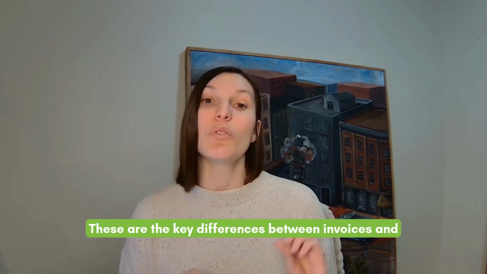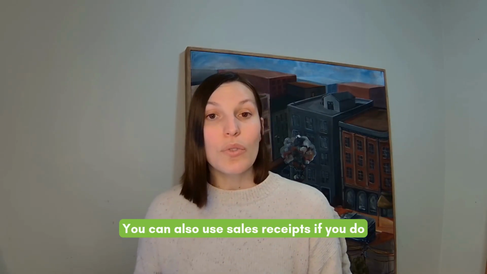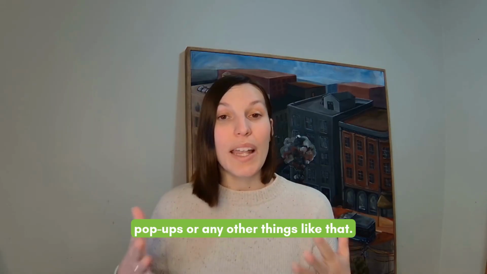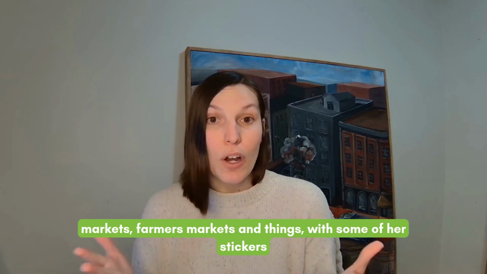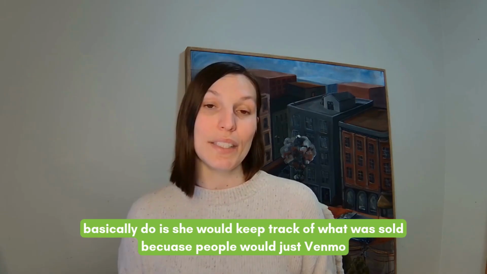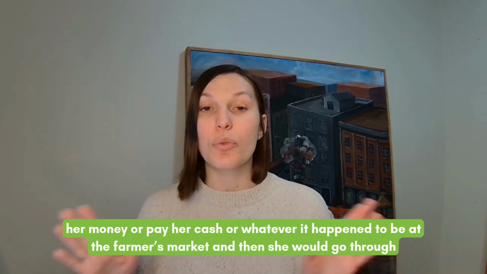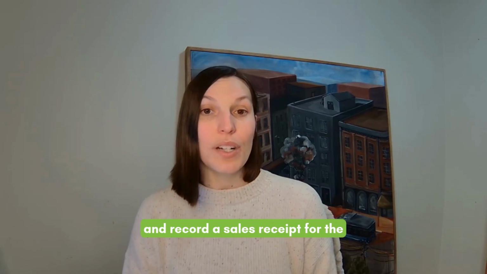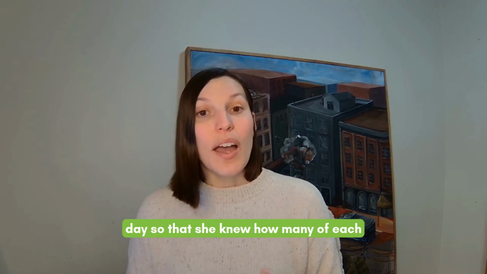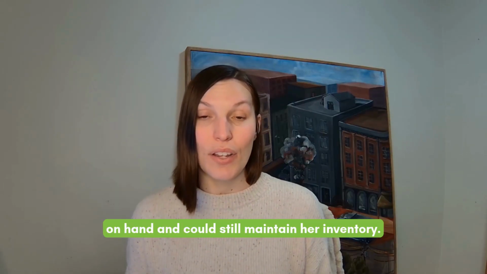These are the key differences between invoices and sales receipts in QuickBooks Online. You can also use sales receipts if you do pop-ups or any other things like that. I have a client who used to go to markets, farmers markets and things with some of her stickers and other products. And what she would basically do is she would keep track of what was sold because people would just Venmo her money or pay her cash or whatever it happened to be at the farmer's market, and then she would go through and record a sales receipt for the day so that she knew how many of each item she had left on hand and could still maintain her inventory.